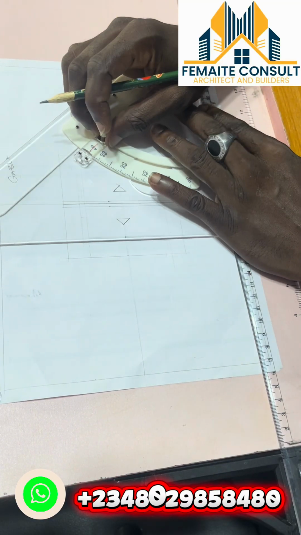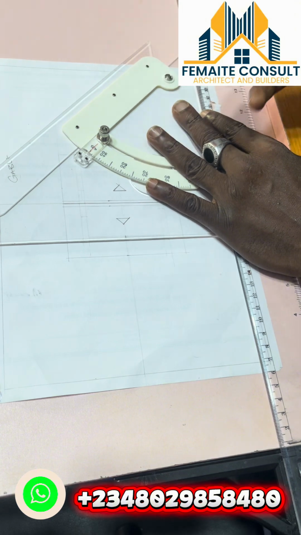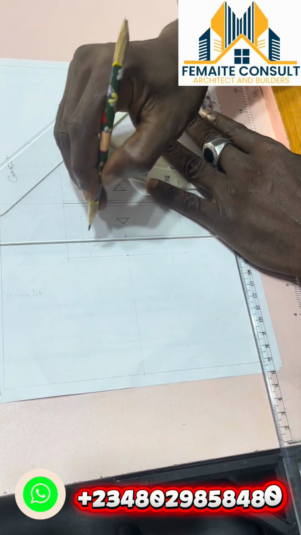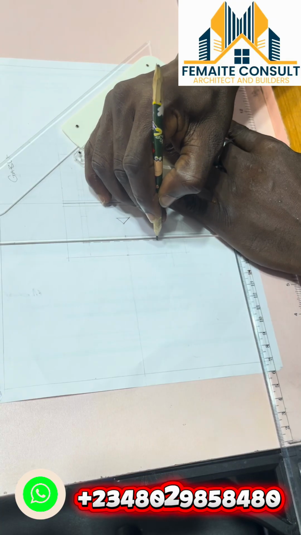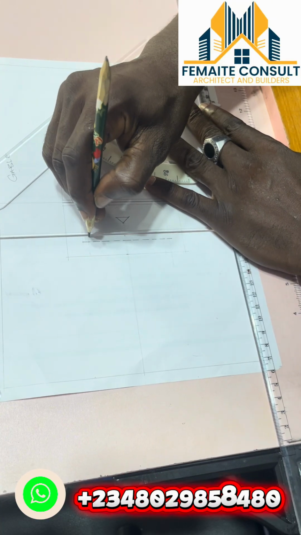So this is your wall, and the wall is under the roof. We now show it as a hidden line, that something is there but is not visible.